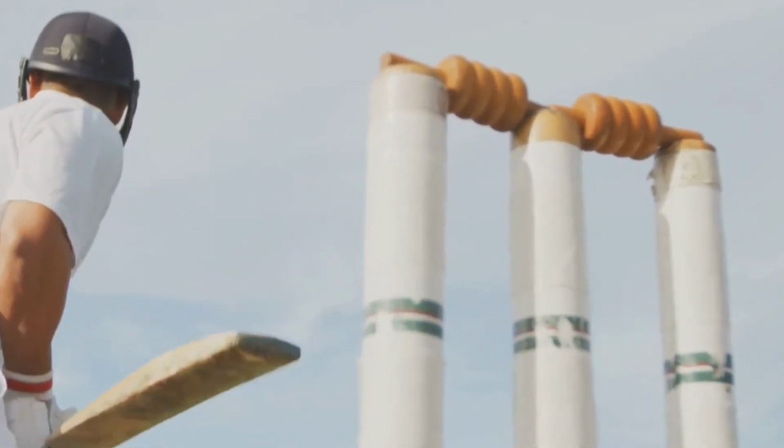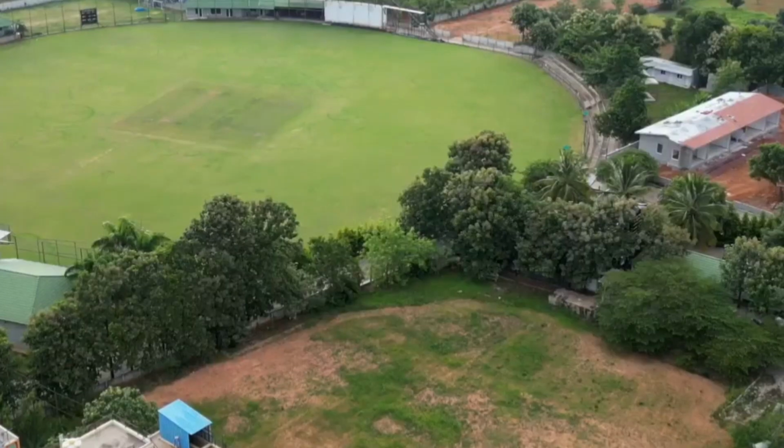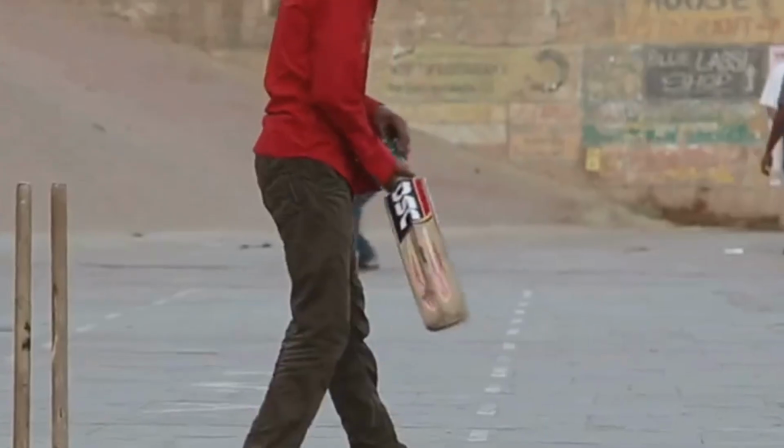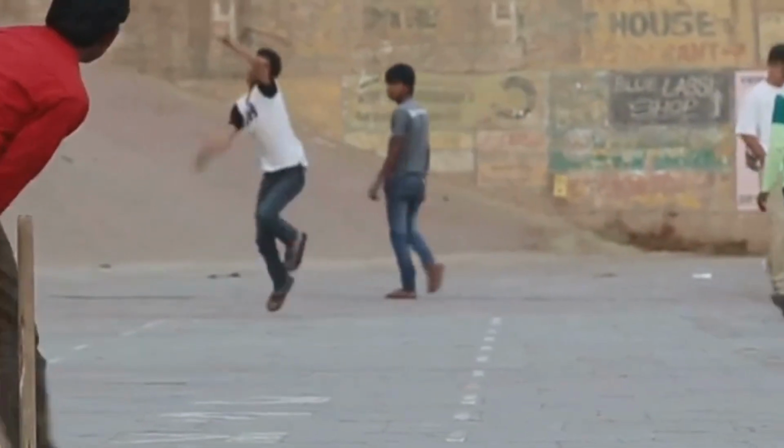Cricket, a sport of patience, skill, and passion. From its humble beginnings on the village greens of England to becoming a global spectacle, cricket's journey is nothing short of fascinating. But how did this bat and ball game evolve into a worldwide phenomenon? Let's find out. Chapter 1.